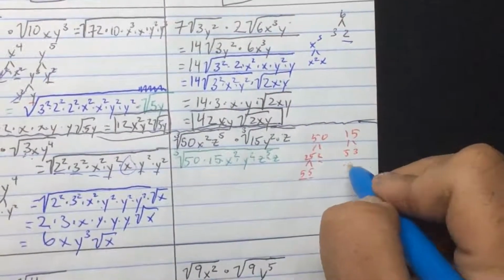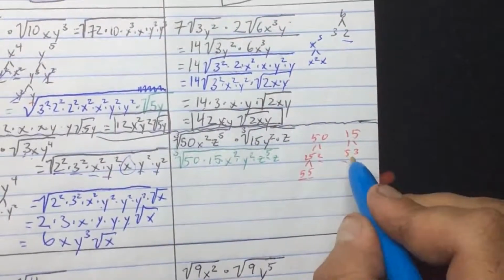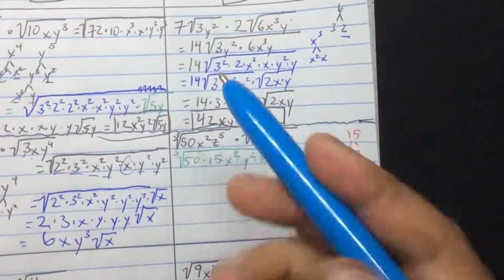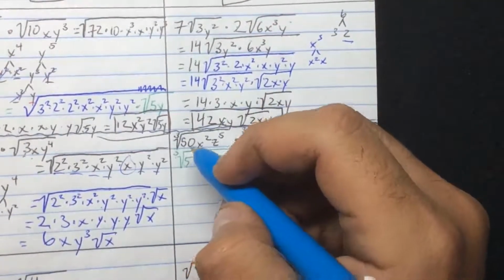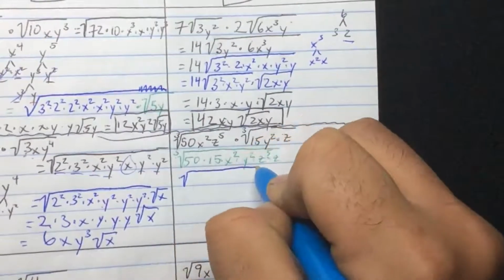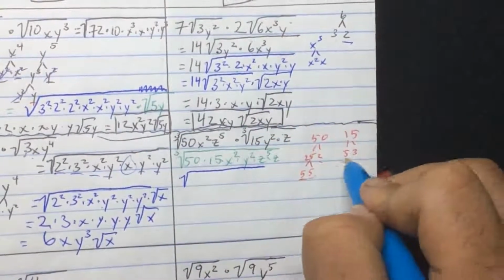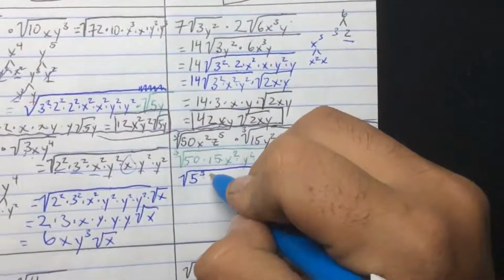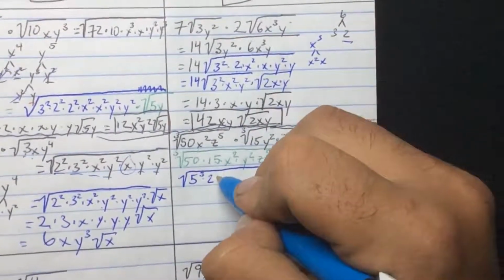So we have an extra 5, which is great because this is the cube root. So we can go ahead and rewrite this as the cube root of 5 cubed times 2 times 3.